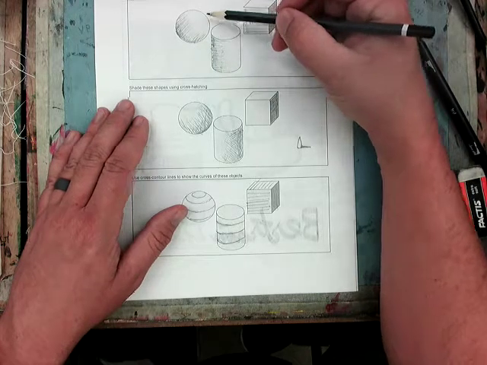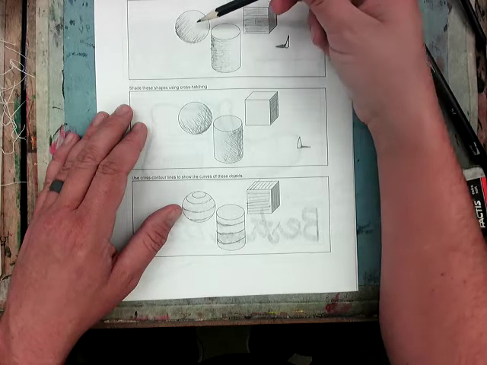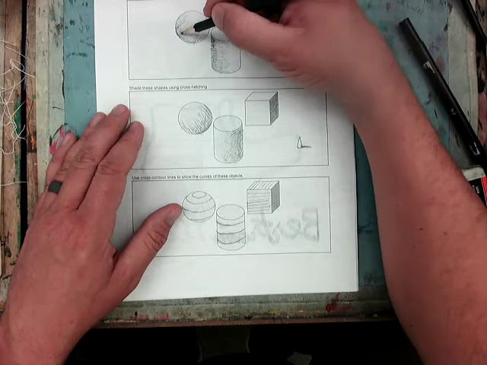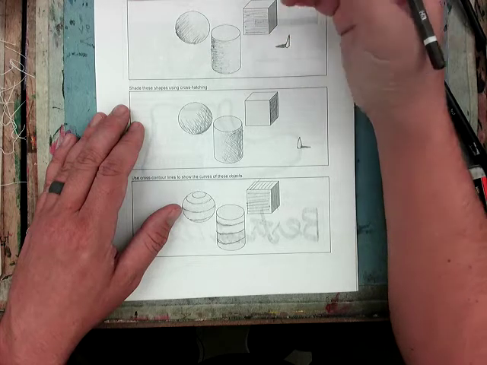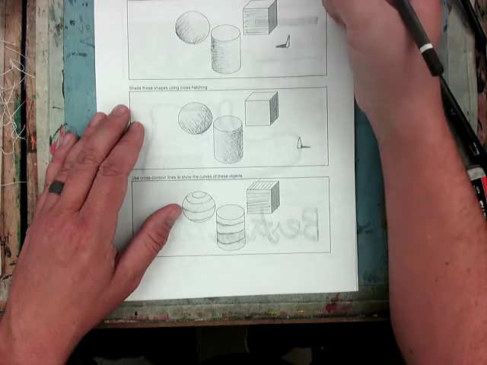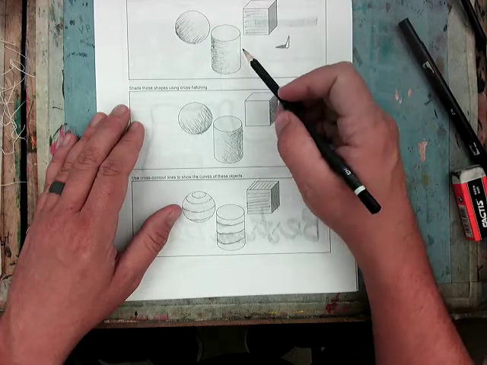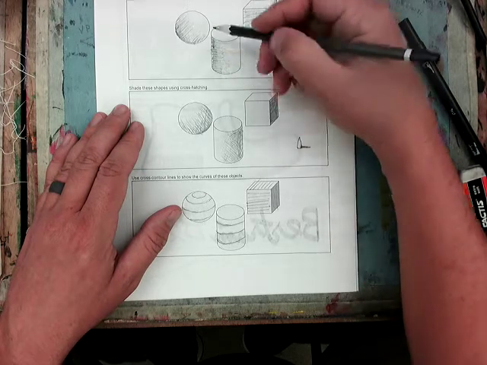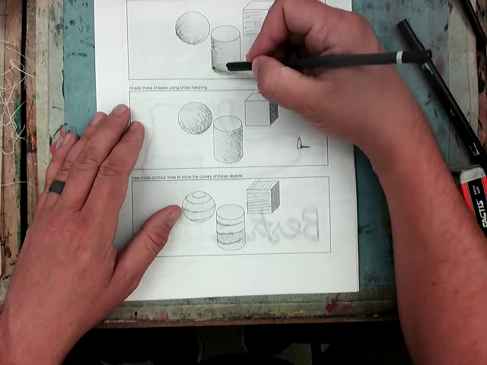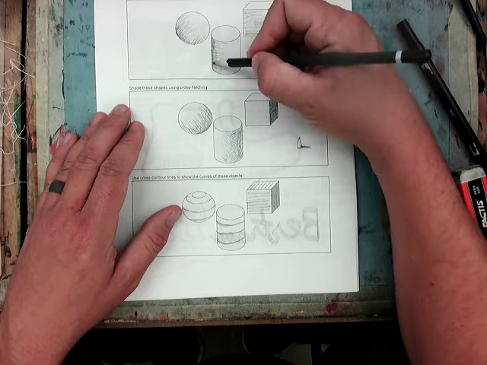The gradient means that it slowly transitions from light to dark. So I want you to do your best to think about making that transition in a way that looks like it would look if the light were hitting a sphere. Same thing over here. This side of the cylinder is going to be the lightest over to the dark edge here. All right?